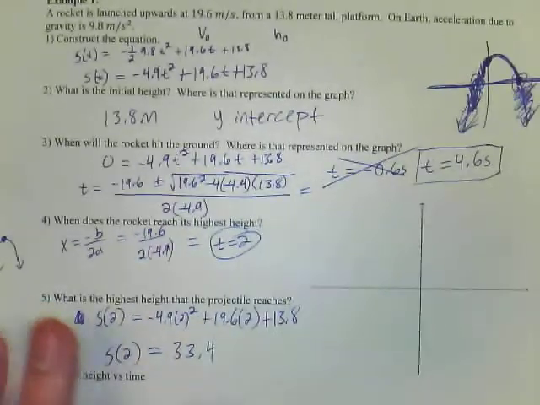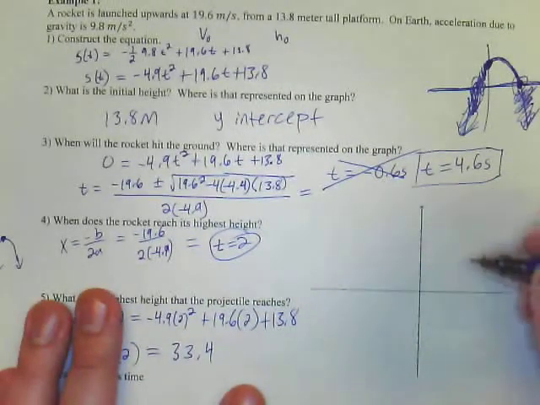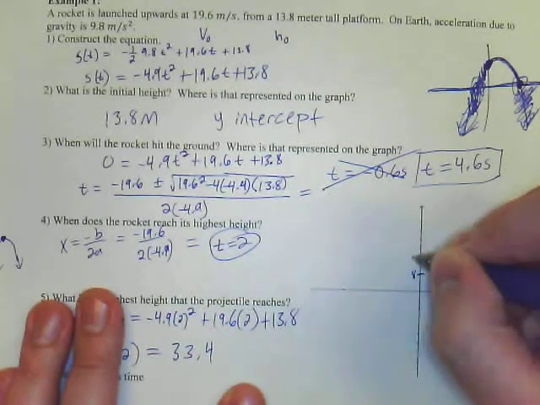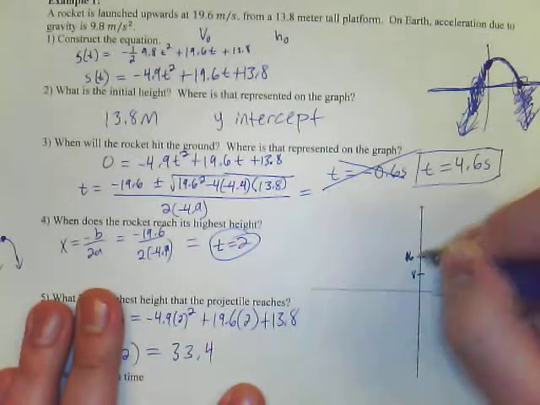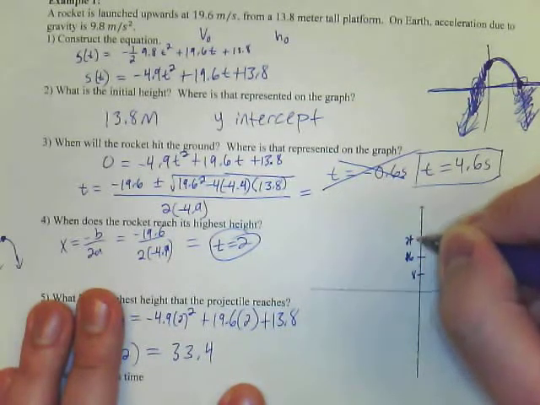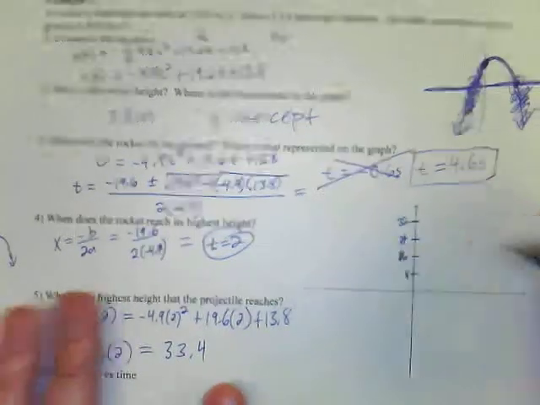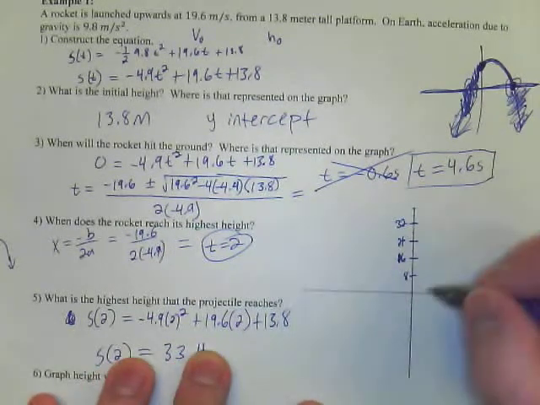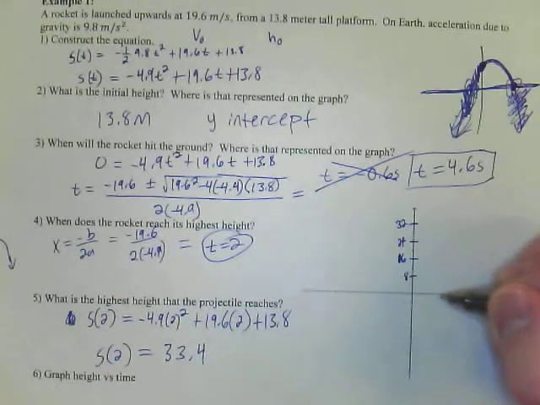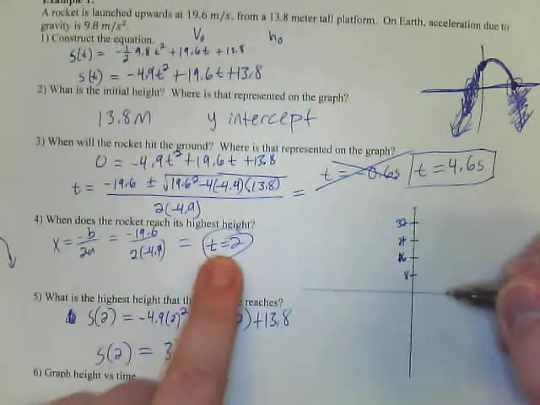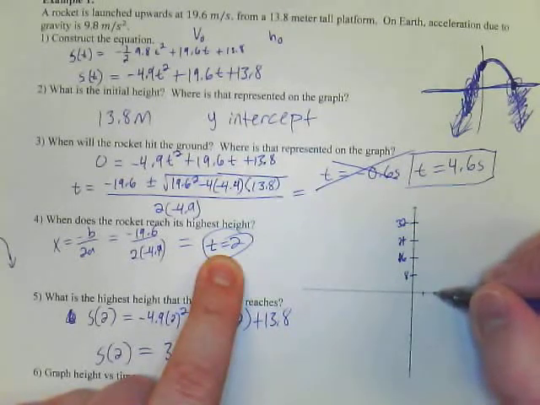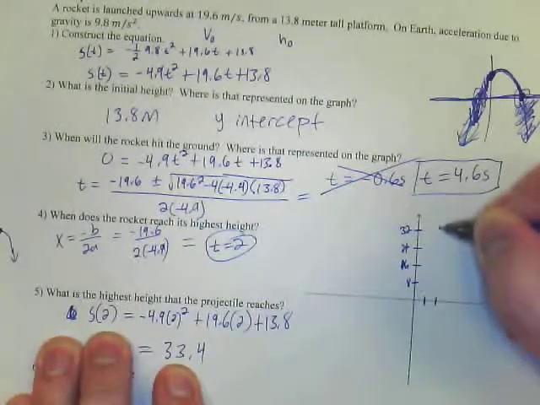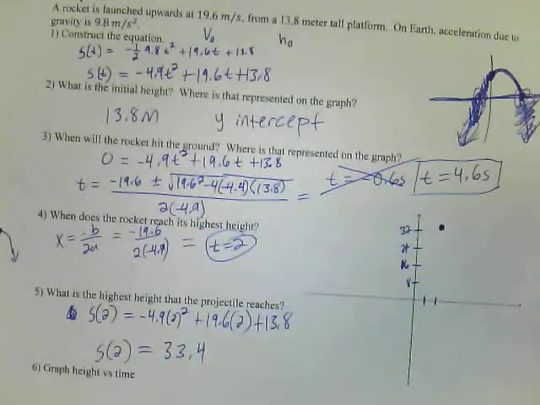So if we're going to graph this, we're going to need to scale our y-axis a little bit. We'll say that this is 8, this is 16, this is 24, and this is 32. That'll give us a better graph that will actually fit. Okay, so let's graph the vertex first. We were told that the vertex has an x value or a t value of 2, so we'll go over 2, and then up 33.4. I'm not going to be terribly accurate here. It'll be about right there.